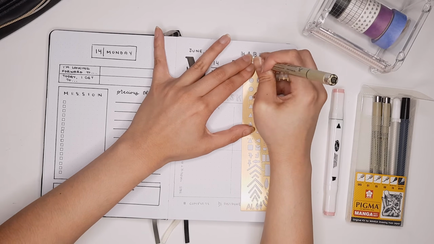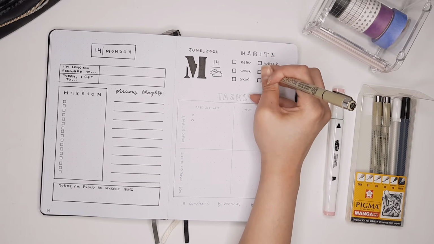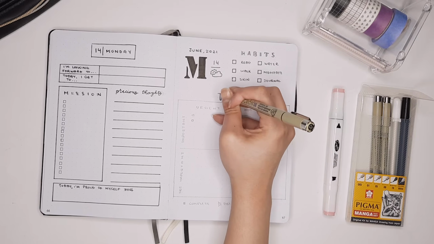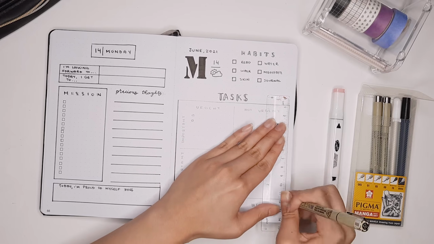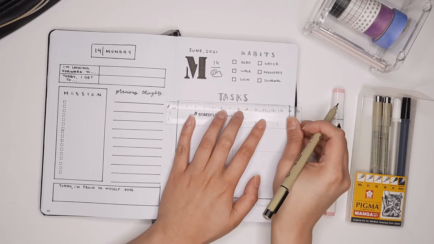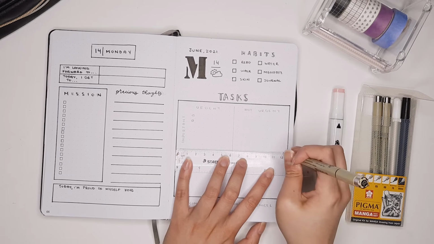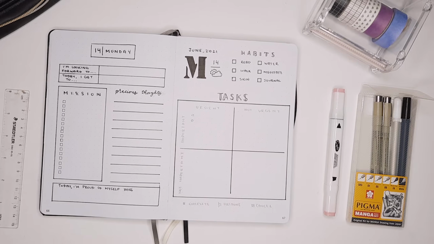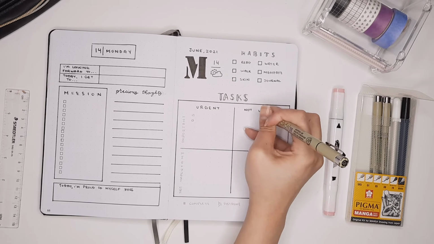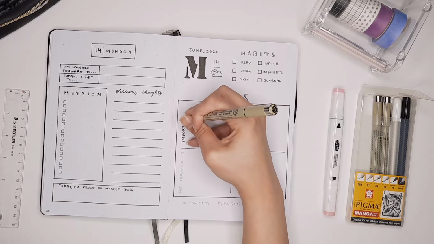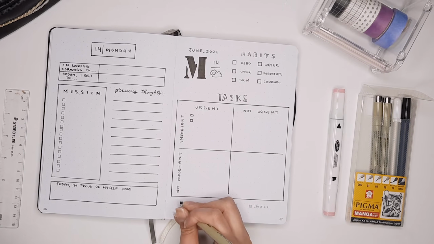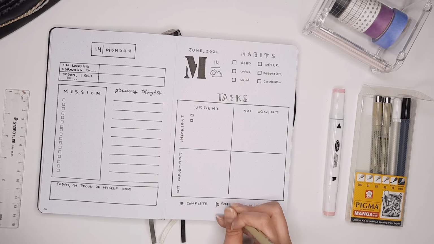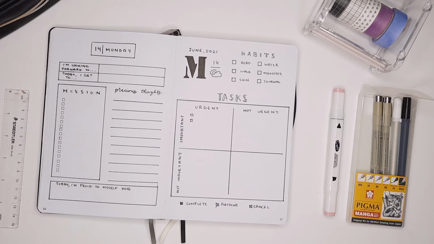So any tasks that fall into the important and urgent section are really going to be the tasks that you want to prioritize right away. And then for anything that is important but not urgent, that is something that you can do right after. And then when it comes to the tasks that fall into the not important section, you can either choose to delegate these tasks or even not do these tasks at all if you deem that they're not urgent and not important.